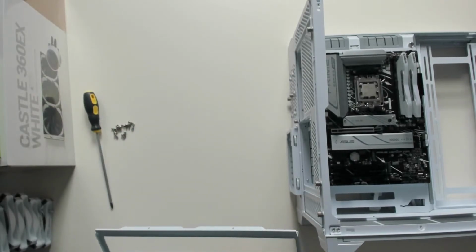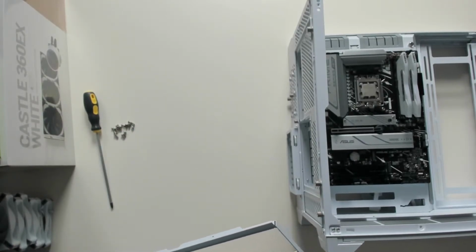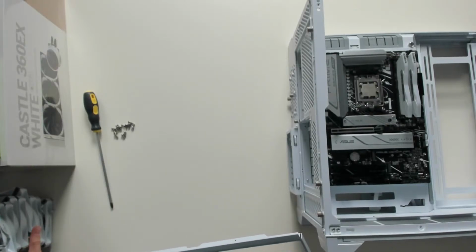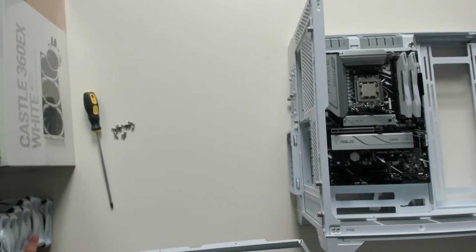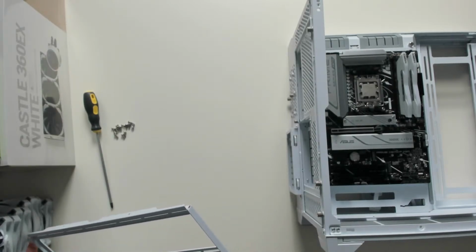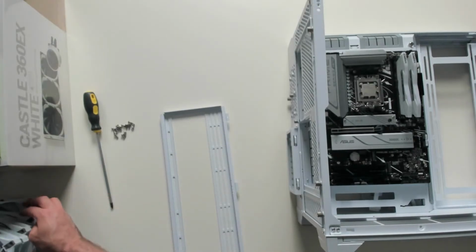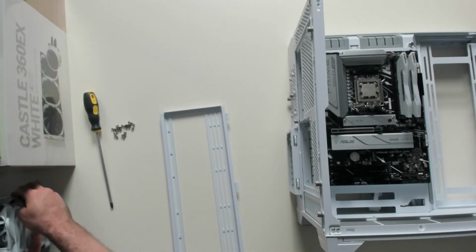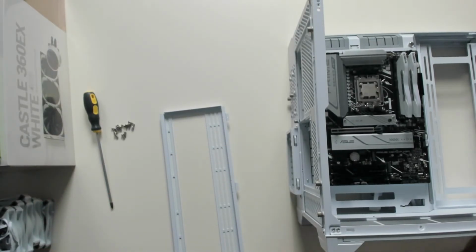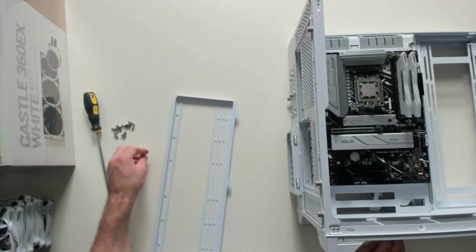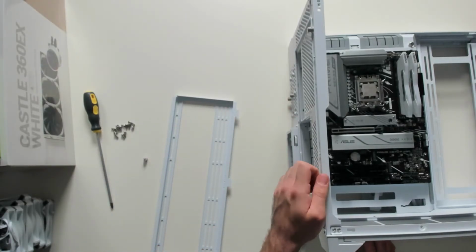And let me orient these fans the way they need to be. Wait, are we doing 6 fans or 8 fans on this build? We're doing 8 fans on this build. Oh my god. Okay, so I do need to shift this down. My bad. I thought this was going to be a 6-fanner.